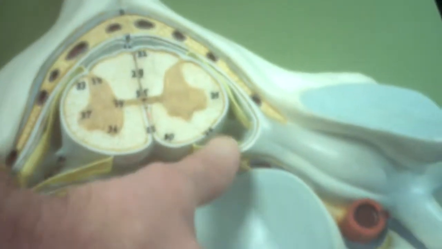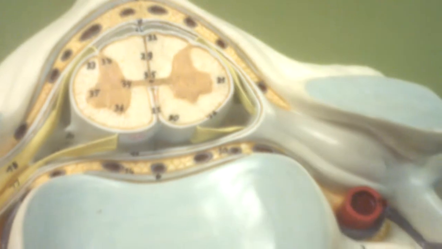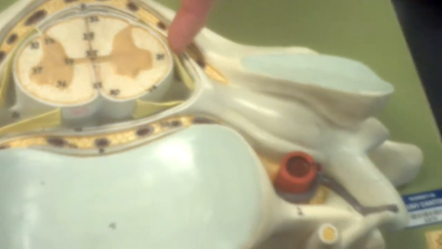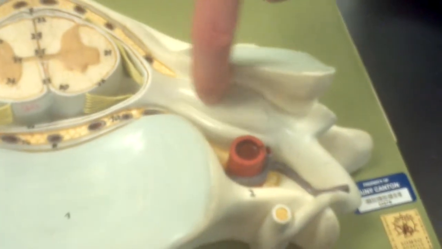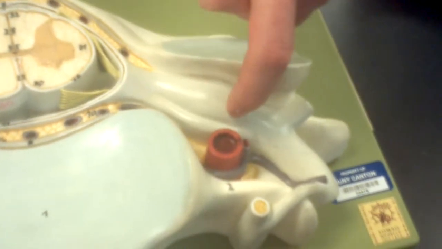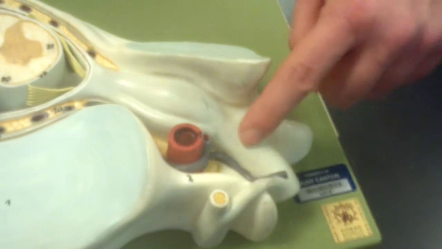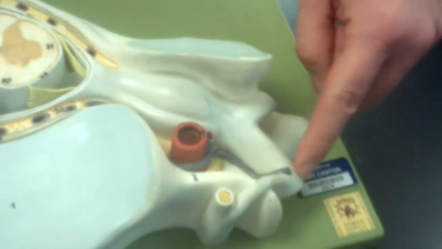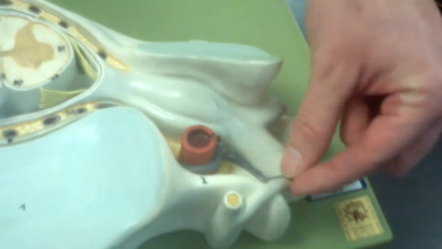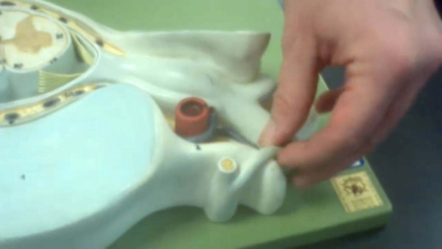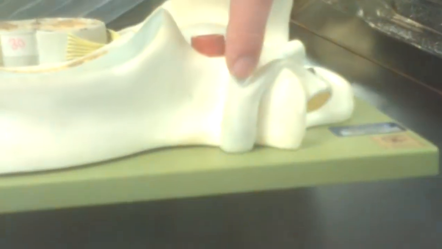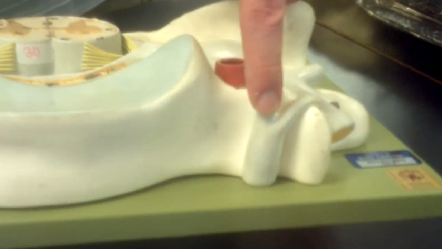Coming off the spinal cord are nerve roots, and we can see the dorsal nerve roots at the back, and the ventral nerve roots located at the front. If we follow the dorsal nerve roots, they come to this large swelling, which is the dorsal root ganglia. The dorsal root ganglia branches into the dorsal ramus, going backwards, and the ventral ramus coming forwards. Coming off of the ventral ramus is the ramus communicans, this small bridge, and the ramus communicans leads to this swelling, the sympathetic chain ganglia.